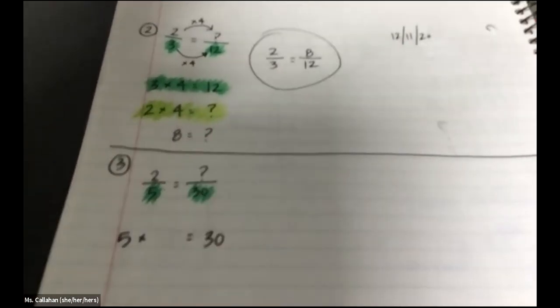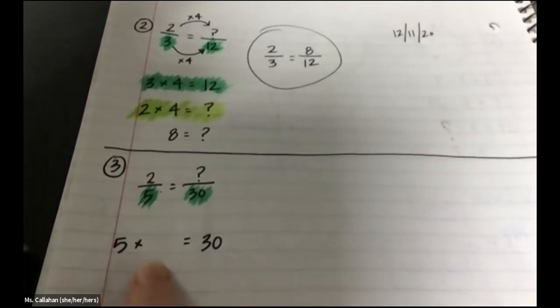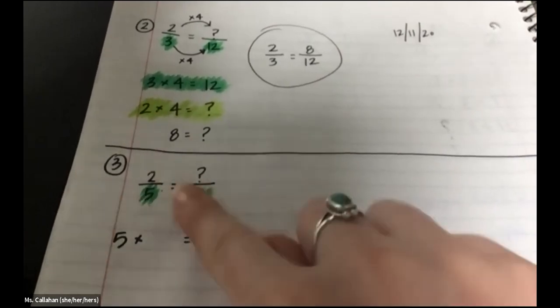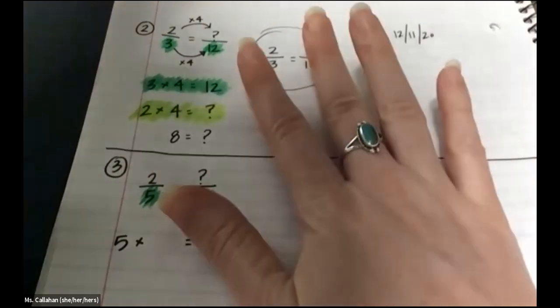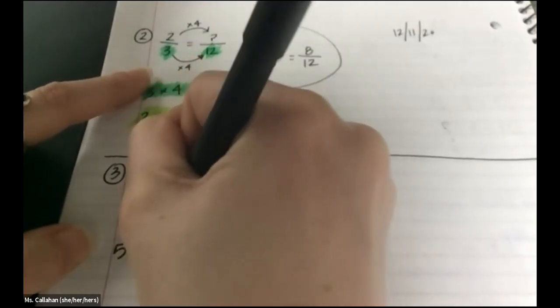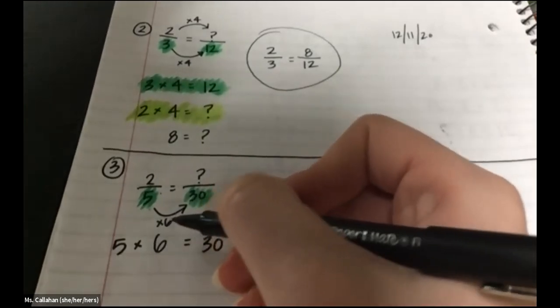Well, I know if I skip count by 5s until I hit 30, the numbers on my fingers will be the multiplier, okay? So 5, 10, 15, 20, 25, 30. So 5 times 6 equals 30, right?